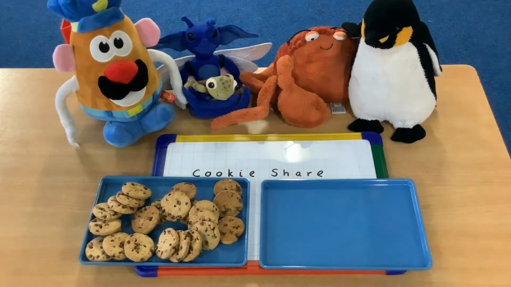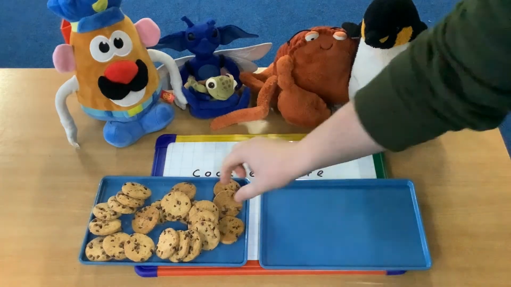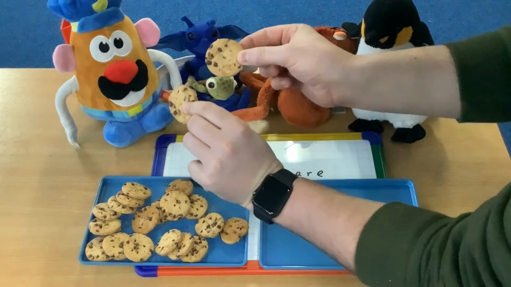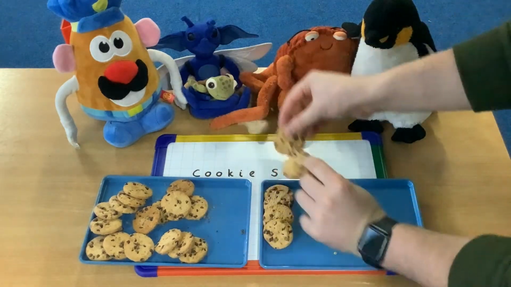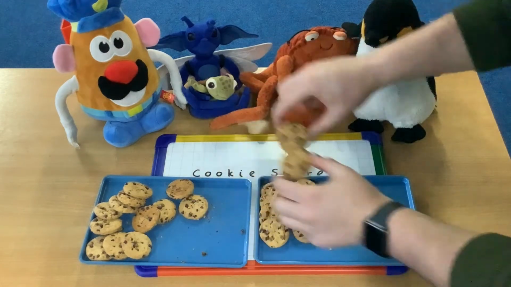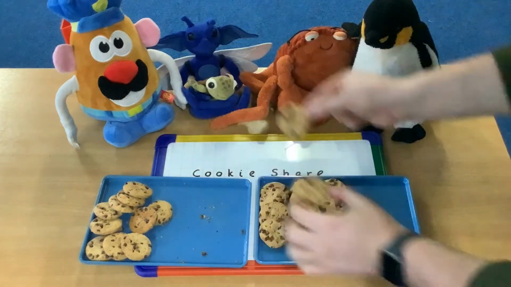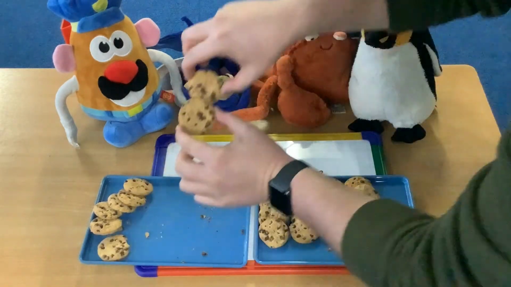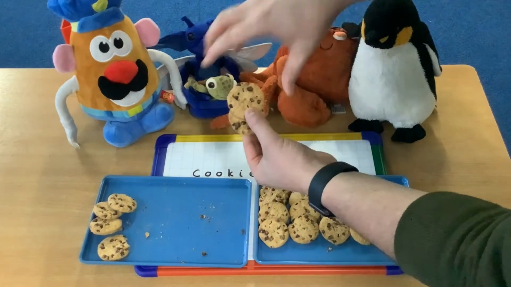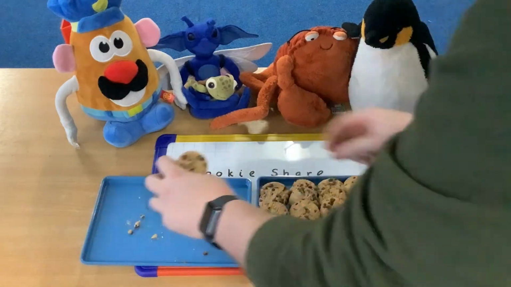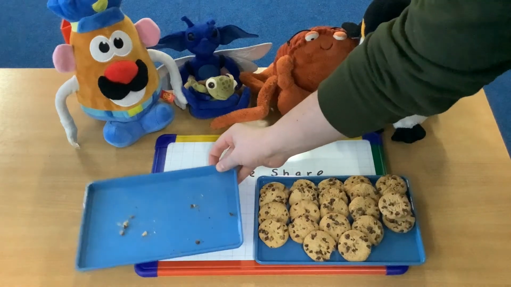Before we start sharing our cookies out between all of our friends, maybe we could practice our counting too, to see how many cookies we have. Ready? 2, 4, 6, 8, 10, 12, 14, 16, 18, 20, 22. Excellent, and some crumbs.